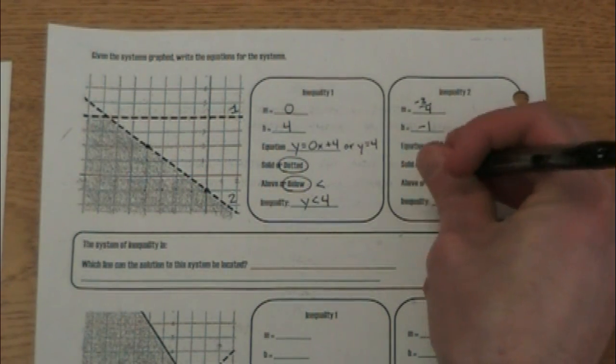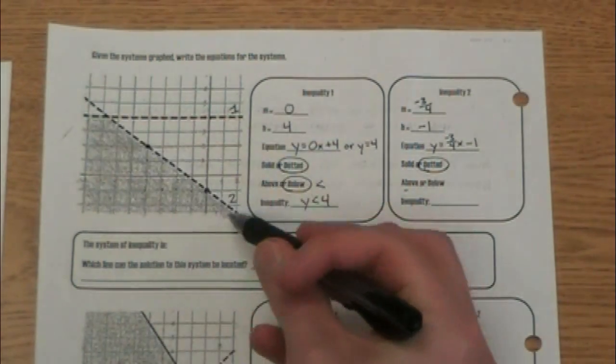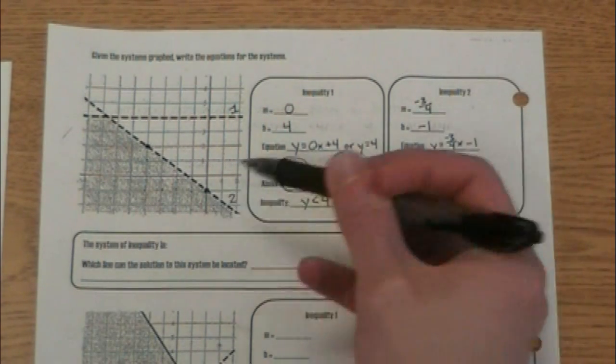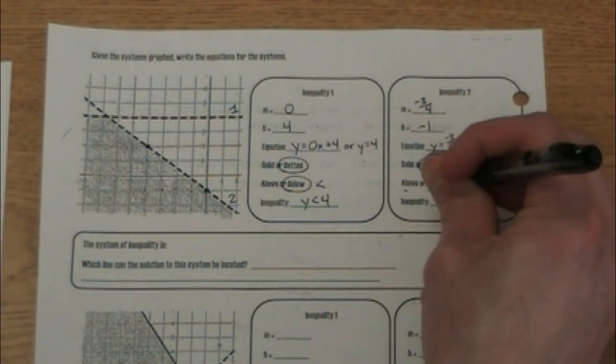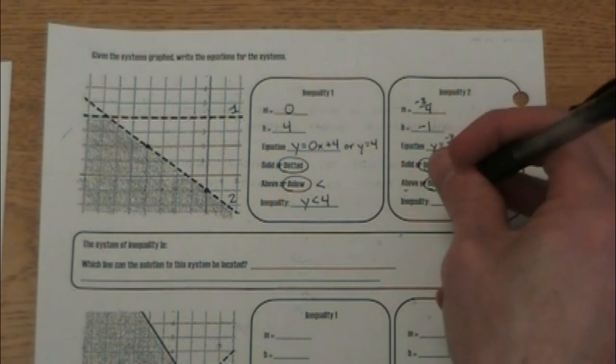Again, you need to determine if it's solid or dotted, and again, this one's a dashed line, so it's going to be dotted. And is the shading above or below? Well, you look at your line here, and look how it's, again, below the line, and you can use the y-intercept to help you there. So you're going to say below, which means it's also going to be less than.